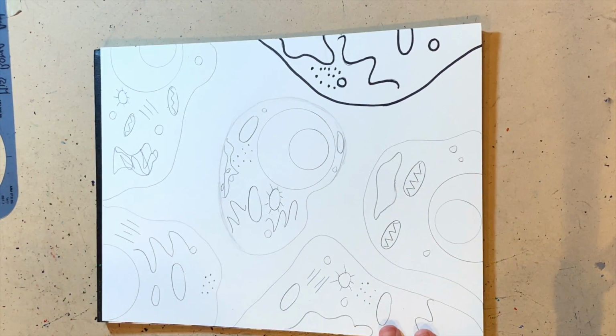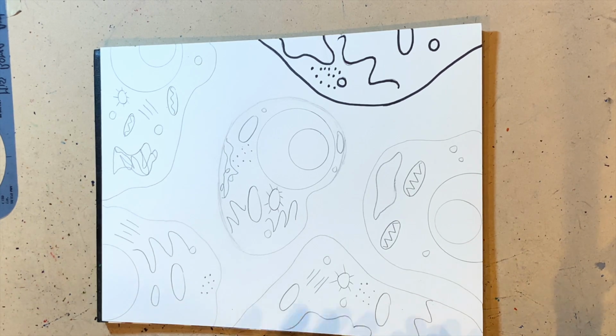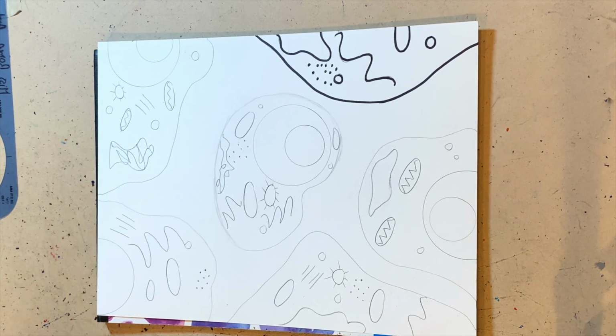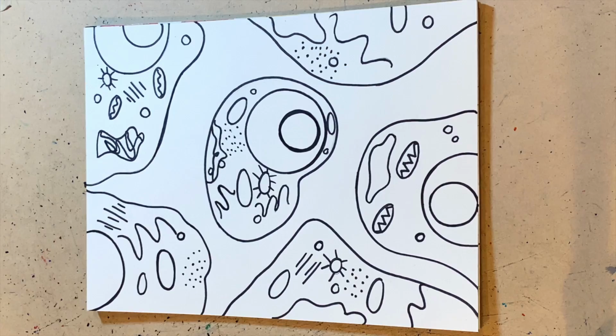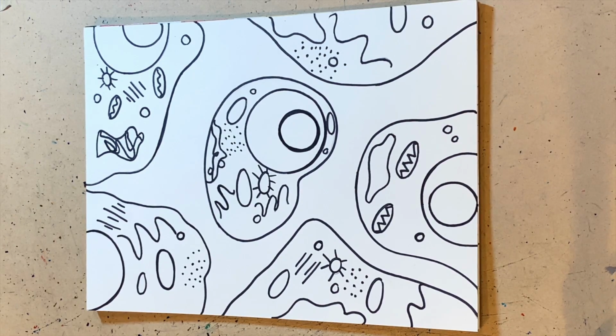So now I'm going to finish outlining the rest of my bacteria. So here's the finished outlining of the bacteria art project. Now what you're going to do is color any color you want for the bacteria and the background of the bacterias.